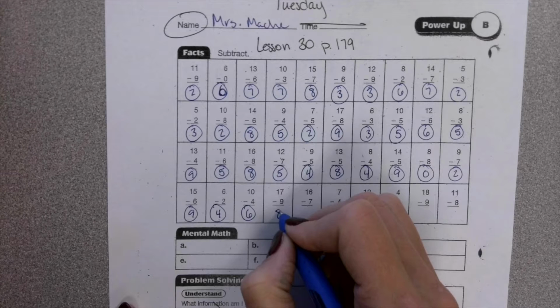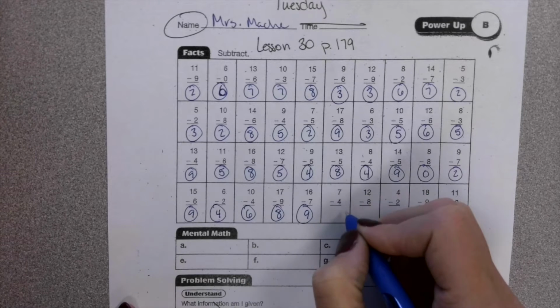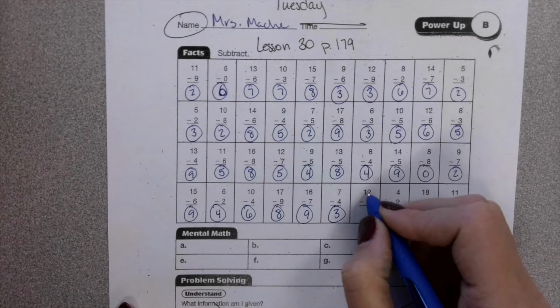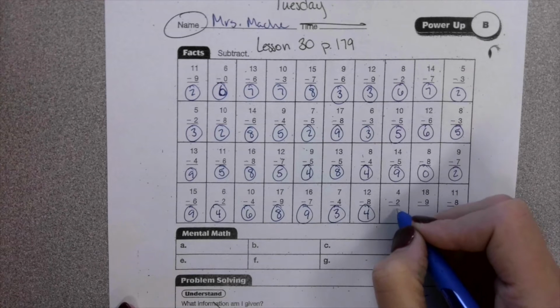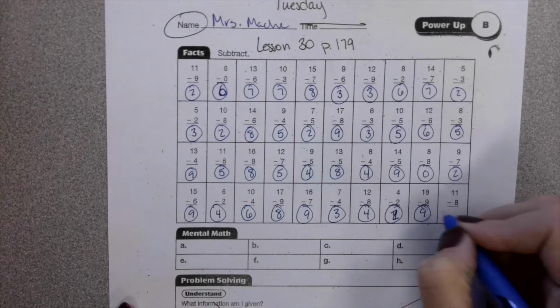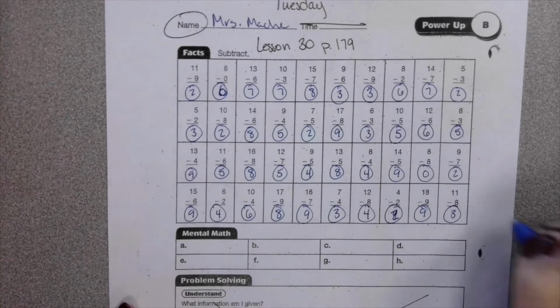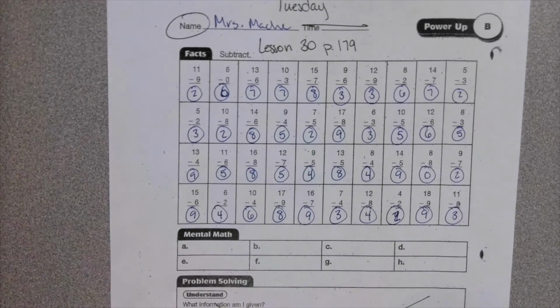17 minus 9 is 8. 16 minus 7 is 9. 7 minus 4 is 3. 12 minus 8 is 4. 4 minus 2 is 2. 18 minus 9 is 9. 11 minus 8 is 3.